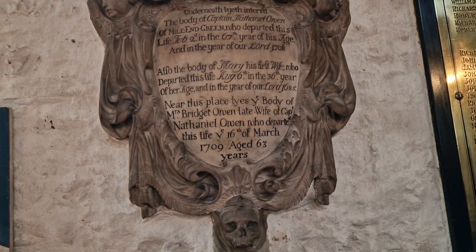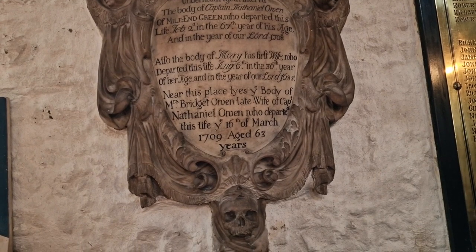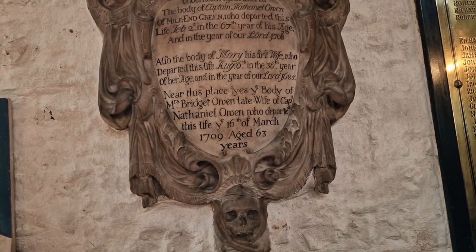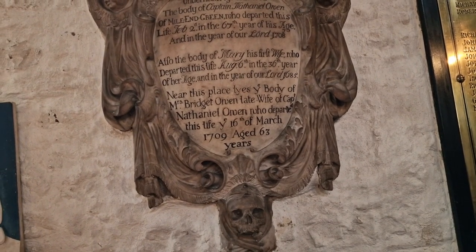Near this place lies the body of Mrs. Bridget Owen, wife of Captain Nathaniel Owen, who departed this life ye 16th of March 1709, aged 63 years.